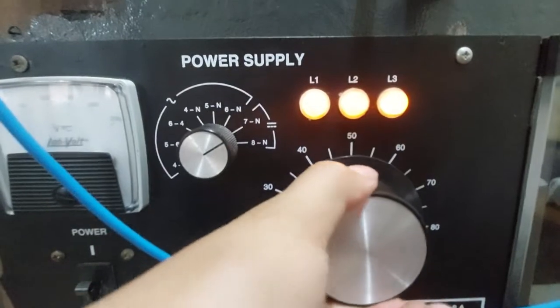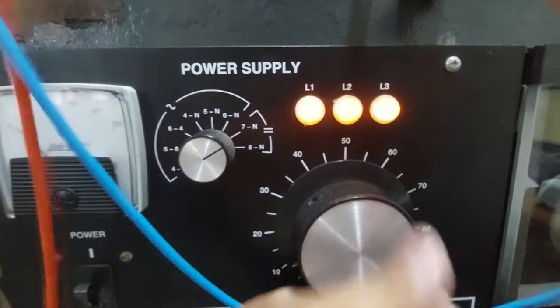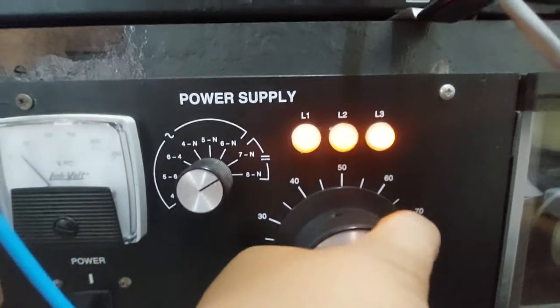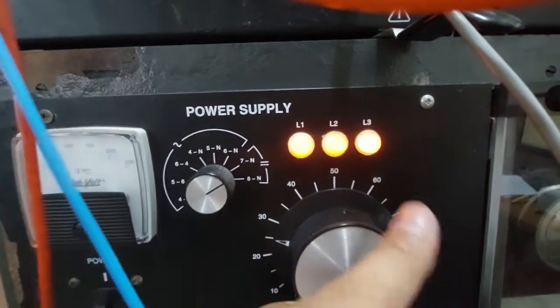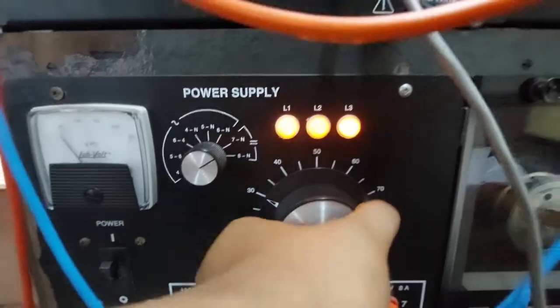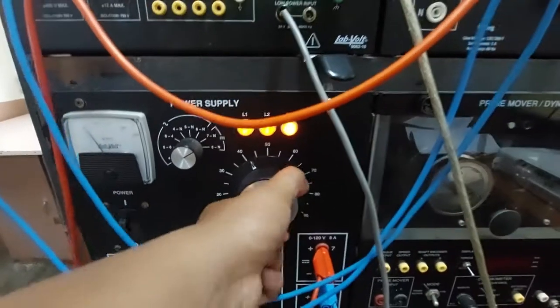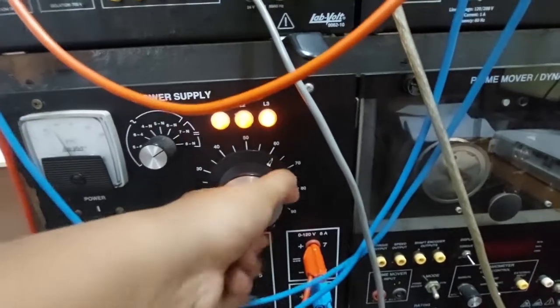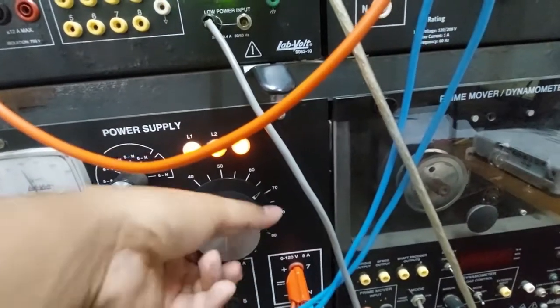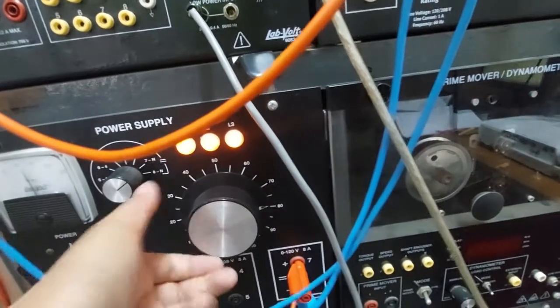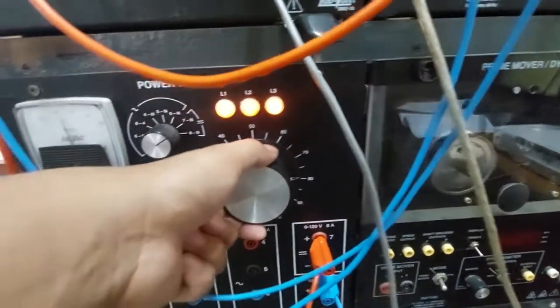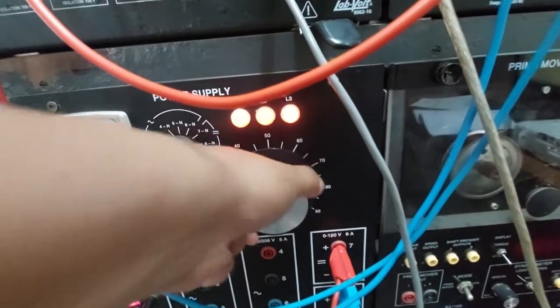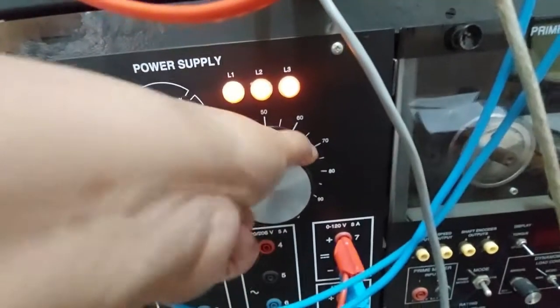So therefore, itataas natin to. Ang requirement ng ating experiment is this is at 100%. So hindi ko siya binibigla para hindi ma-stress yung mga resistor natin. Okay, so 100%.